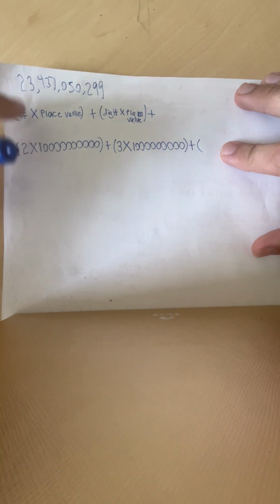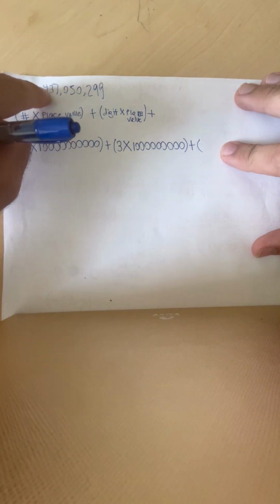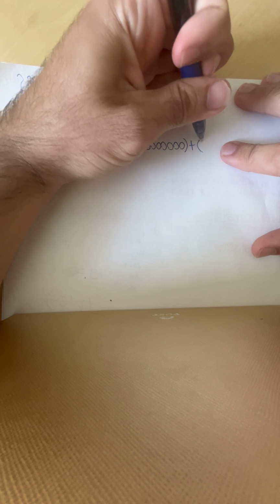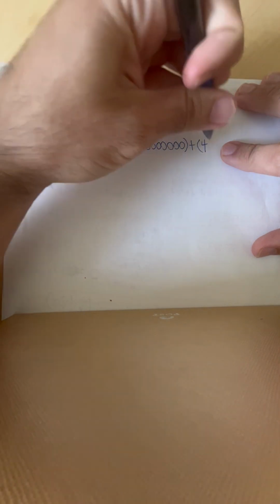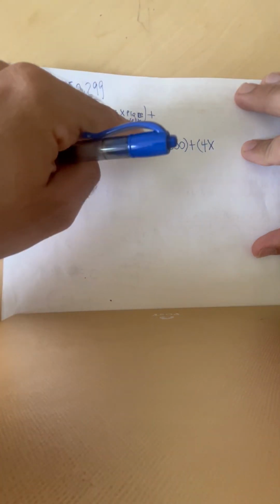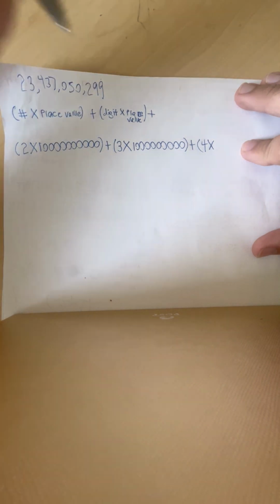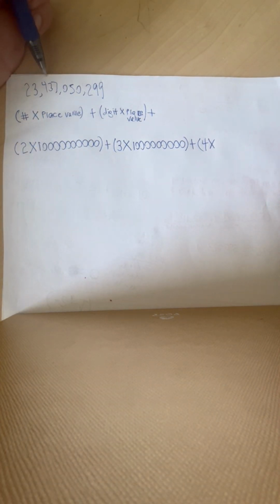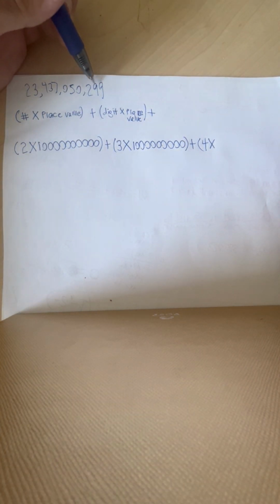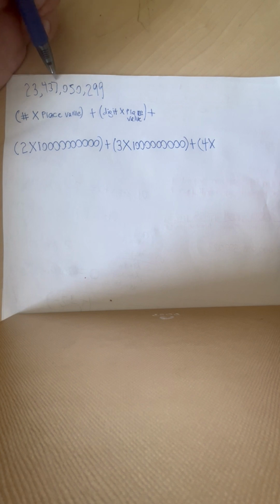We've used the 2. We've used the 3. Now we're on to the 4. The number is 4 times the place value of the 4. How would we find the place value of the 4? Ones, tens, hundreds, thousands, 10,000s, 100,000s, millions, 10 millions, 100 millions. The place value of 4 is in the 100 millions place.